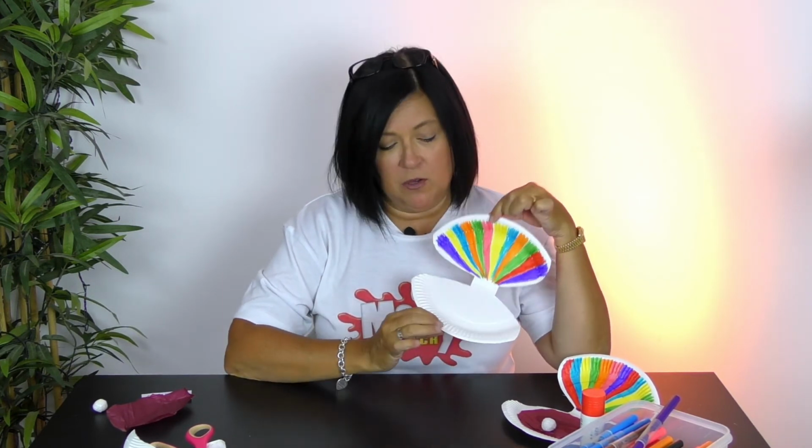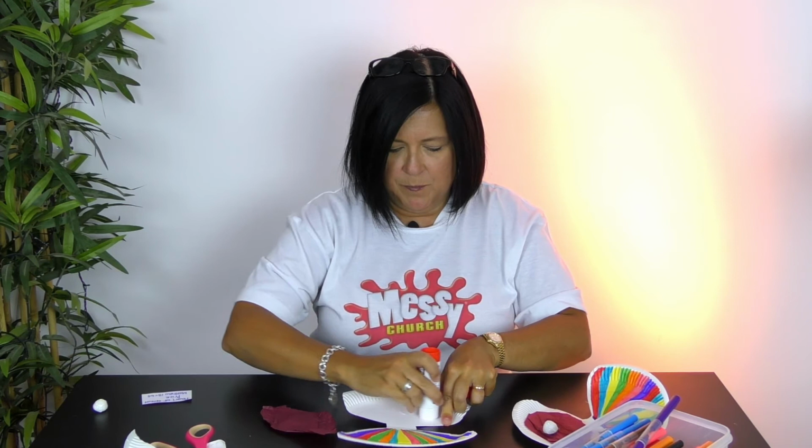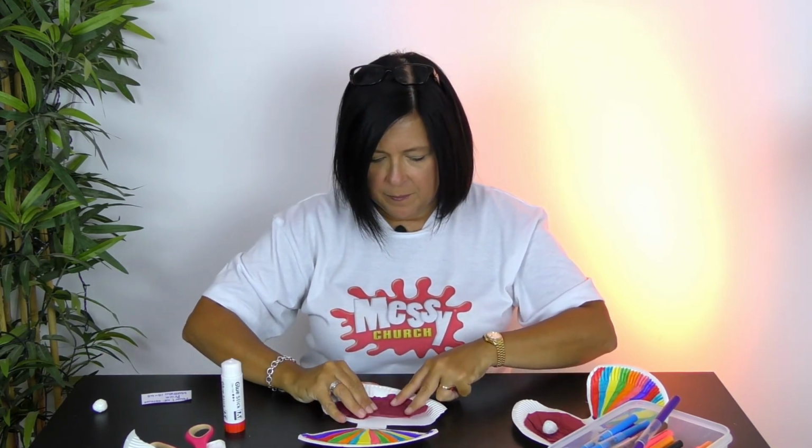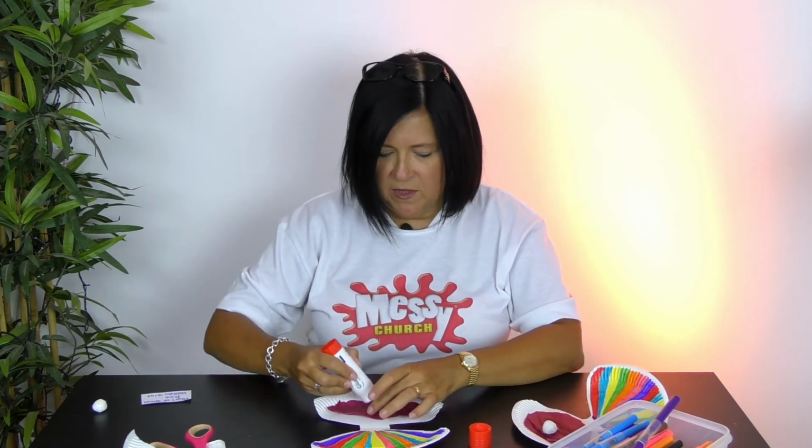Once you've coloured in your oyster, it's then time to place in your pearl. A pearl sits on the bottom of the oyster in like a cushion of muscle that's part of the animal. So we need to glue down a piece of soft tissue. And then in the middle goes the pearl.